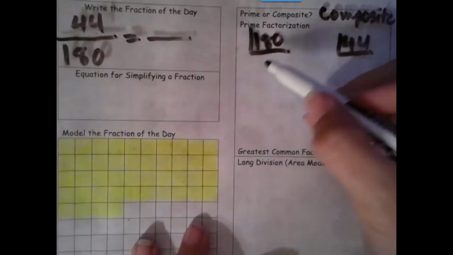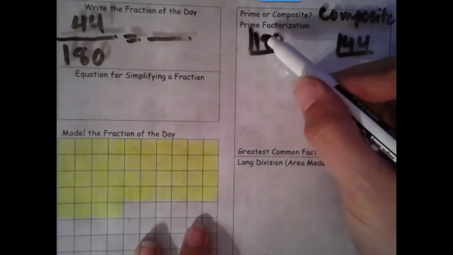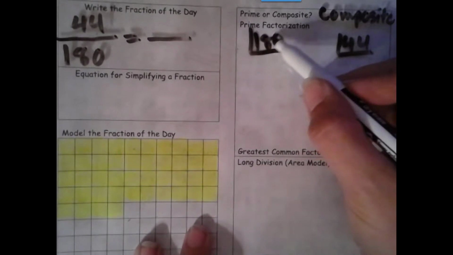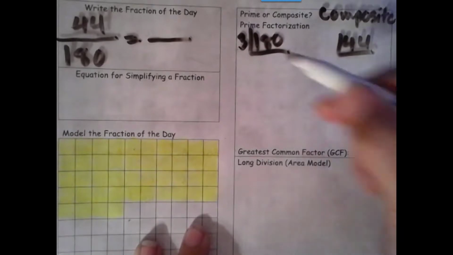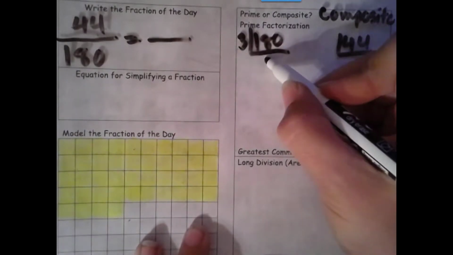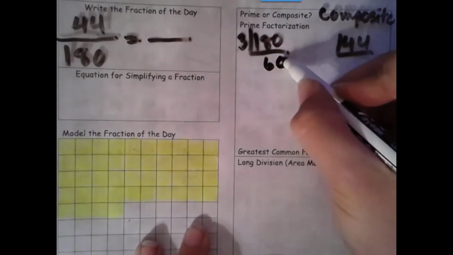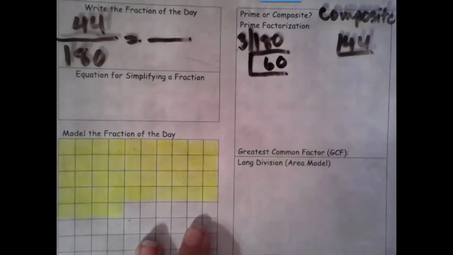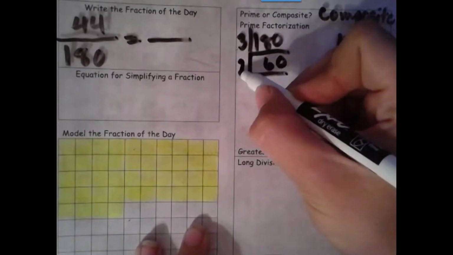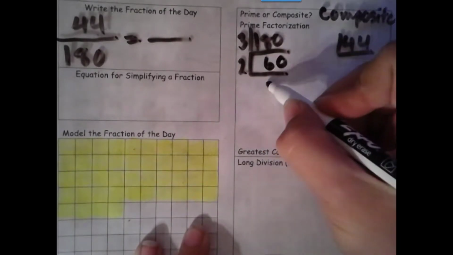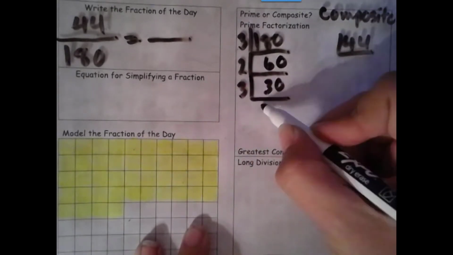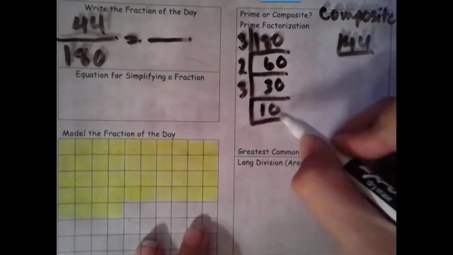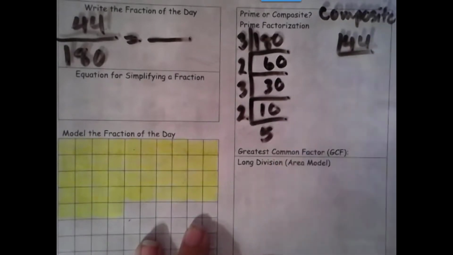All right, let's see. 1 plus 8 is 9, plus 0 is 9. 9 is a multiple of 3, so 3 is a factor. I can get 6 groups of 3 out of 18, and then I have 0 because of the placeholder. It's even, so I can divide by 2. Half of 60 is 30. I can divide by 3. I get 10. Half of 10 is 5.